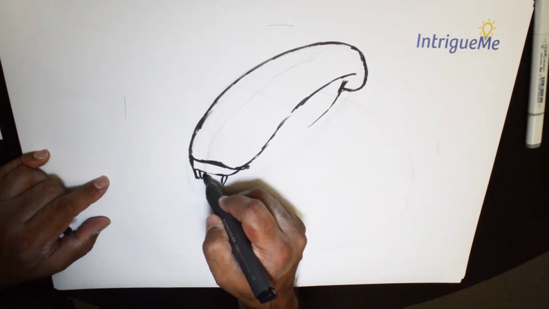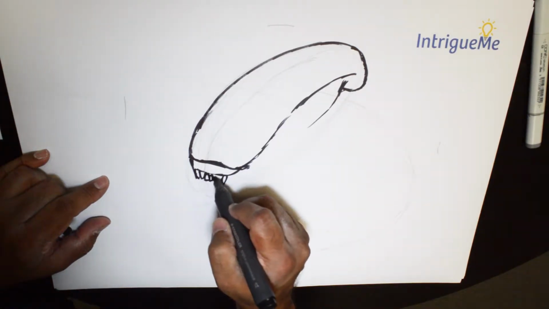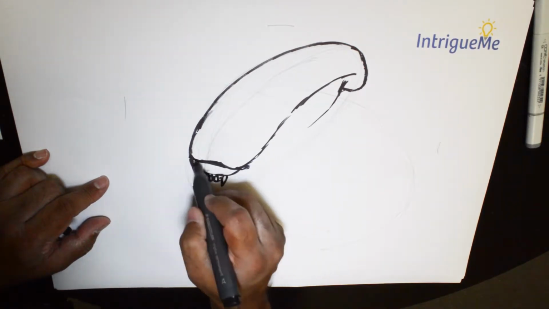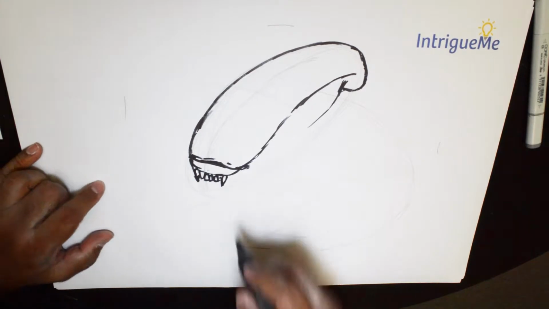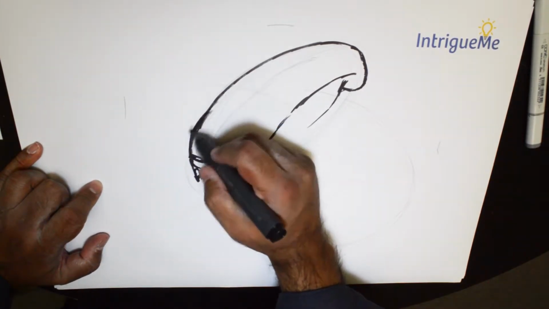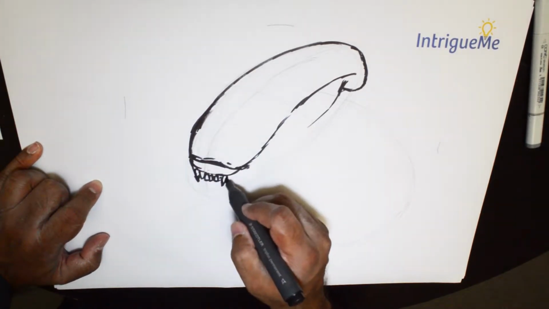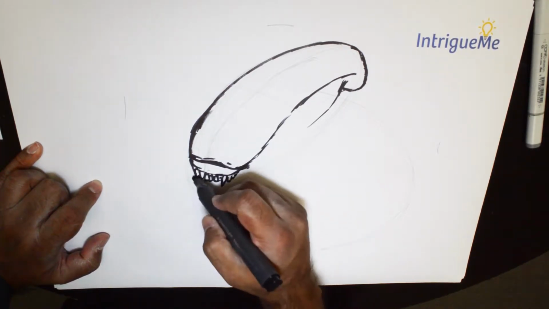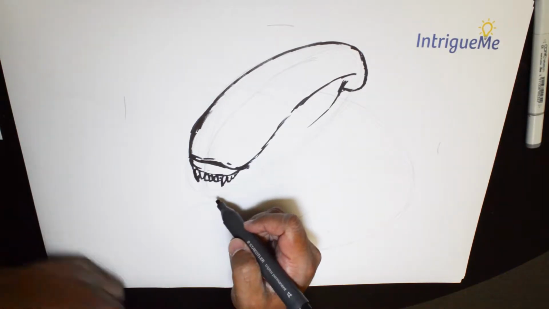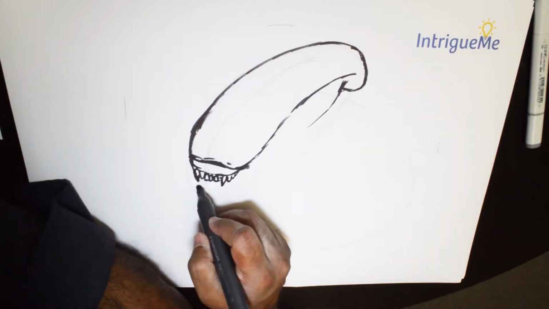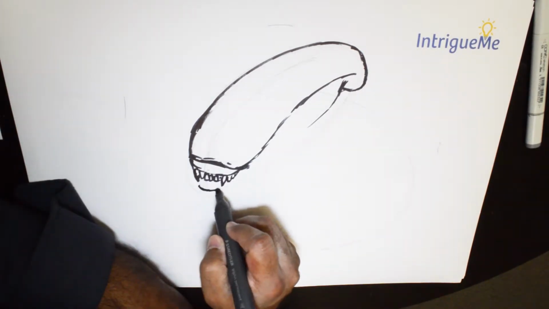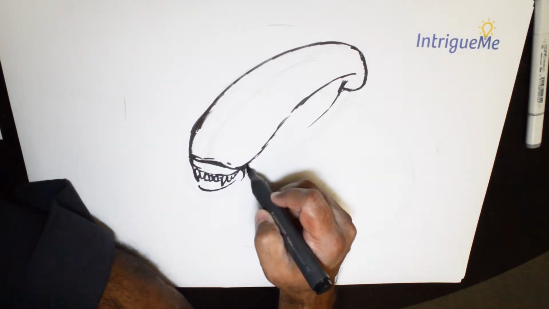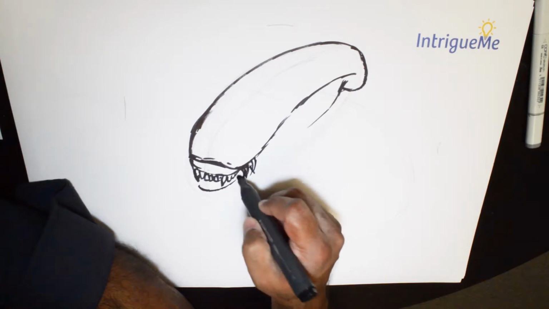Let's put in those lethal teeth right there. I don't remember how many there are, but it doesn't really matter. You could have more and it will be more effective in terms of the fear it generates. So right there we have to have the outstretched mouth.